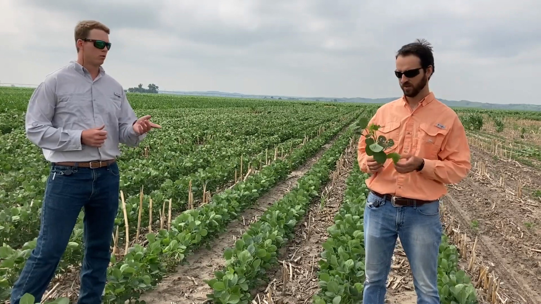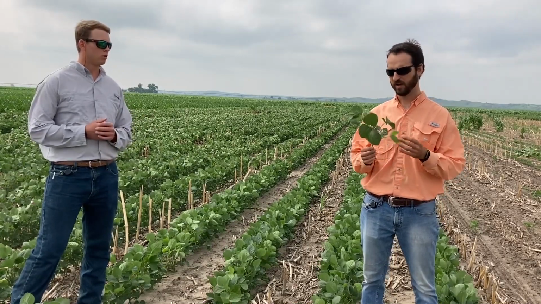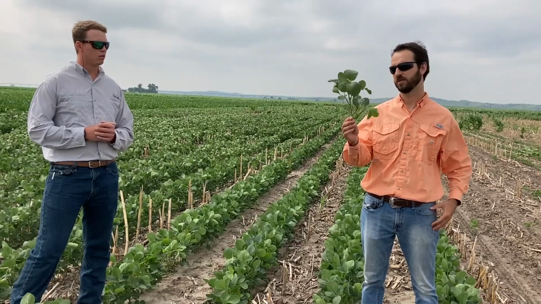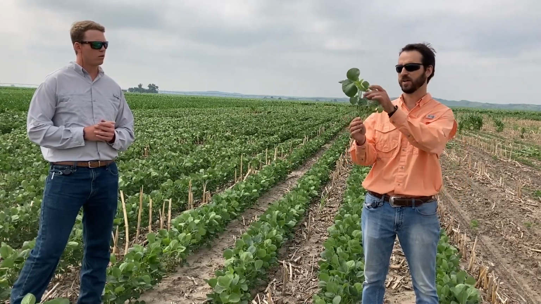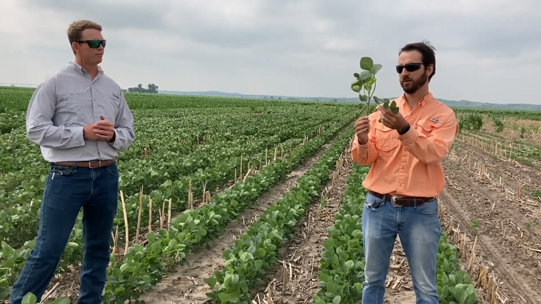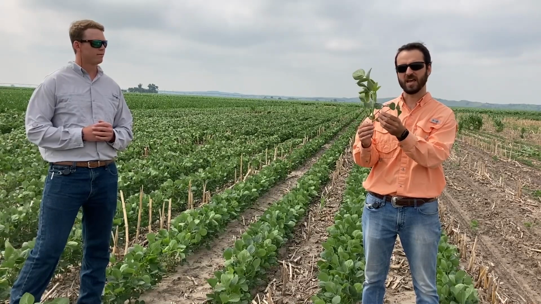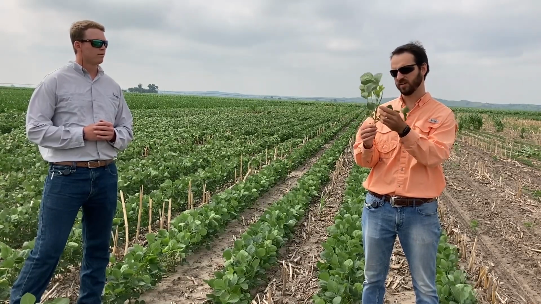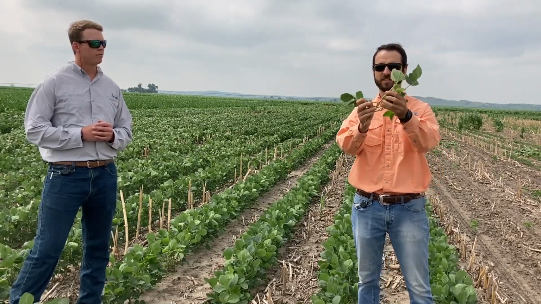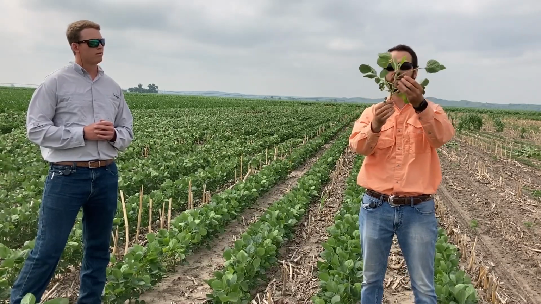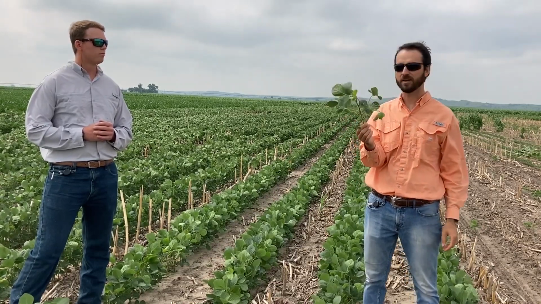So for planting day 3, here we have a plant again in the 120,000 plants per acre density. And here we are looking at a plant with 7 to 8 trifoliolates and starting to flower actually. So I can see 1 flower here. So we are in that transition of vegetative to reproductive stage.